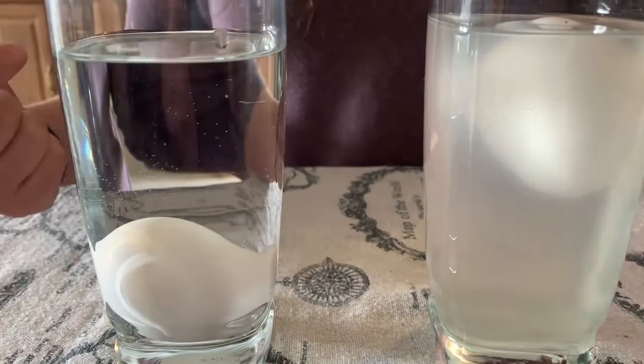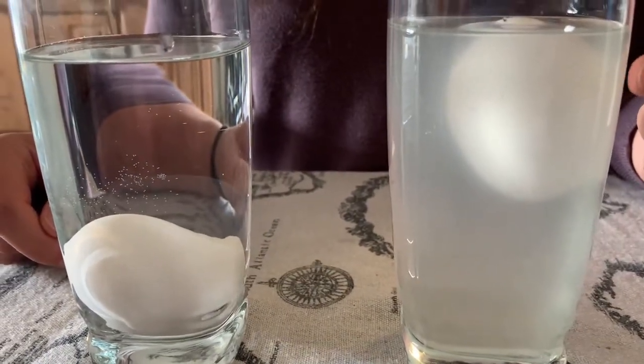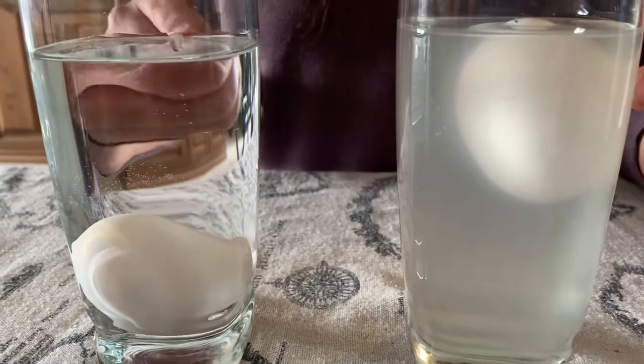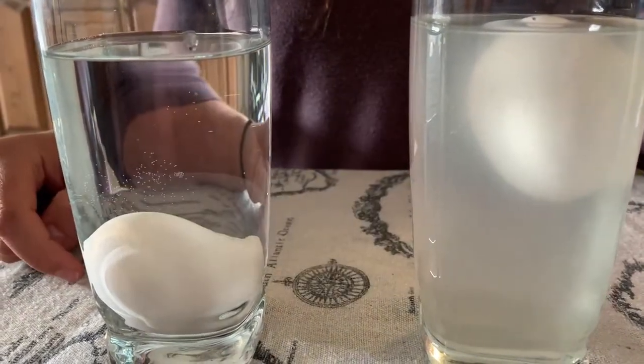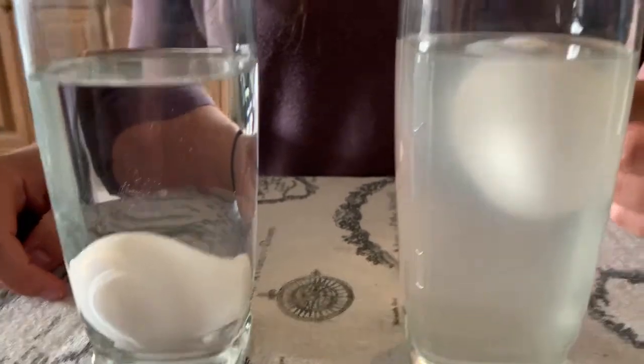When we add salt to it, salt makes our water more dense. It makes the water heavier, even though it's the same amount of water. So now the egg is actually lighter than the salt water, and that's why it floats.